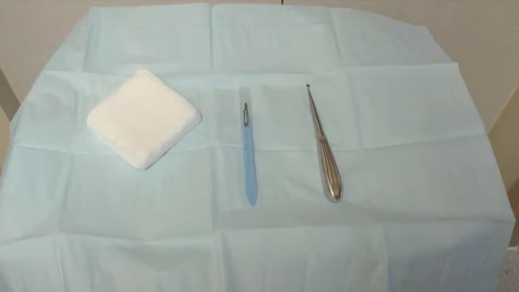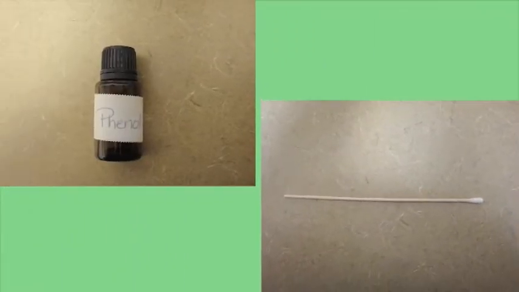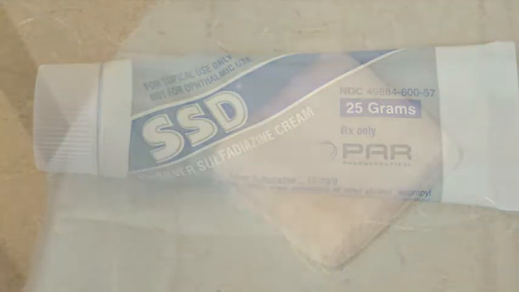When the field has been set up and the instruments and supplies have been dropped on it, you will need to set out a pair of sterile surgical gloves for the physician, and you're ready to send the doctor in the room. When the procedure is finished, you will need to be available with the phenol and Q-tip for the physician. The physician will bandage the patient, which will consist of Silvadene, 4x4s, Cling, and Coban.